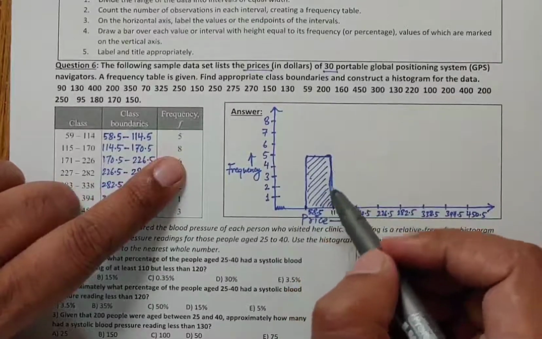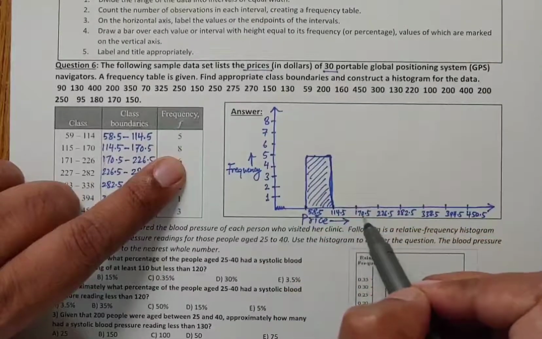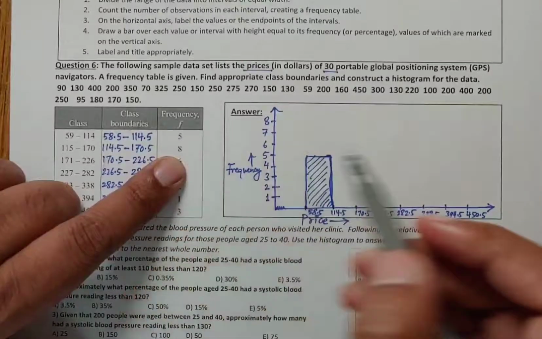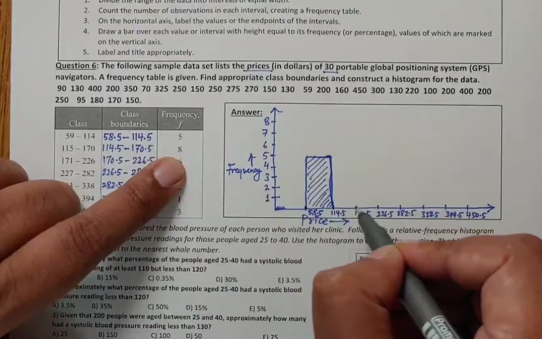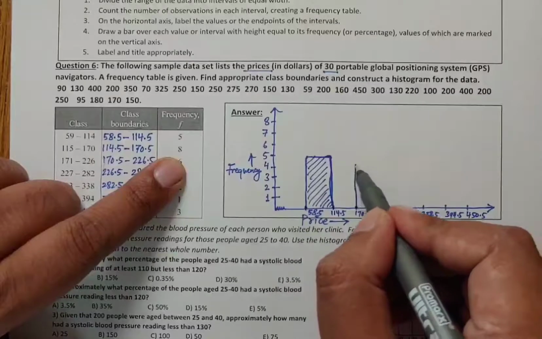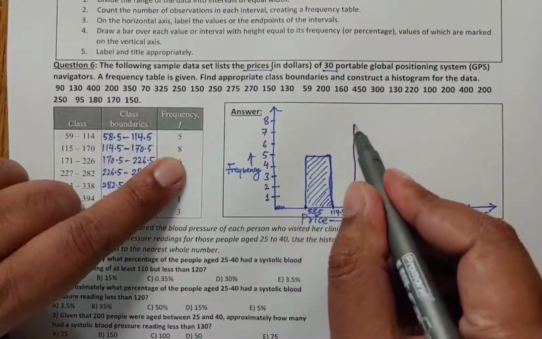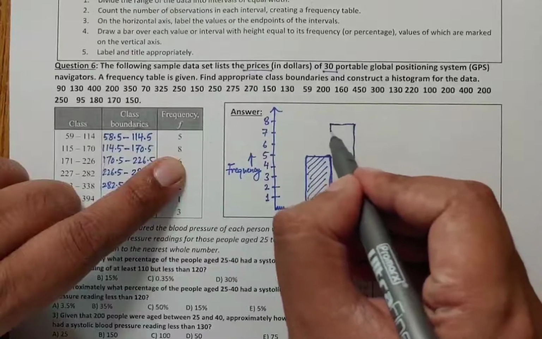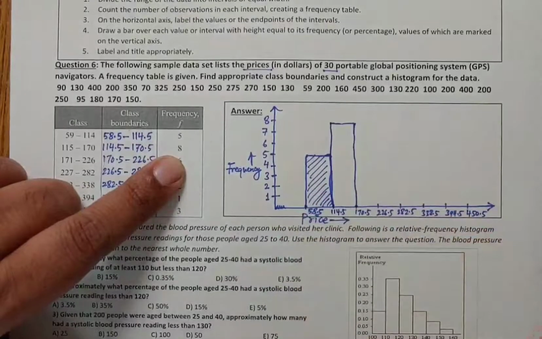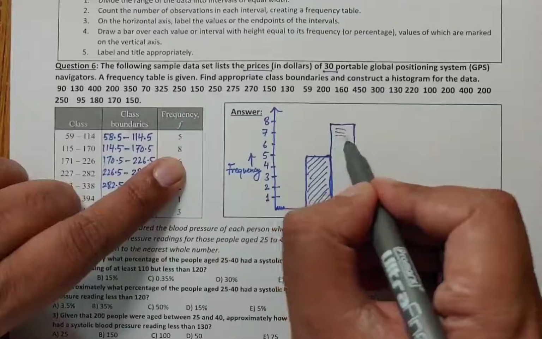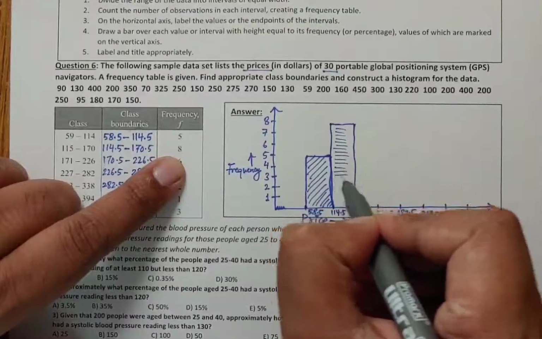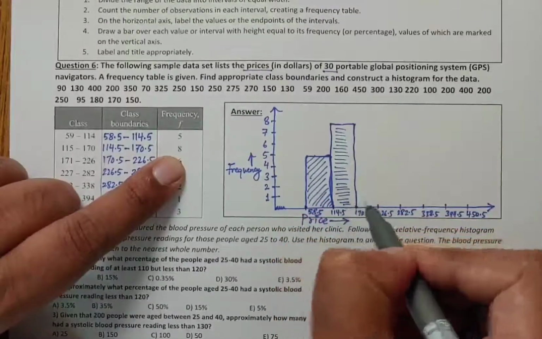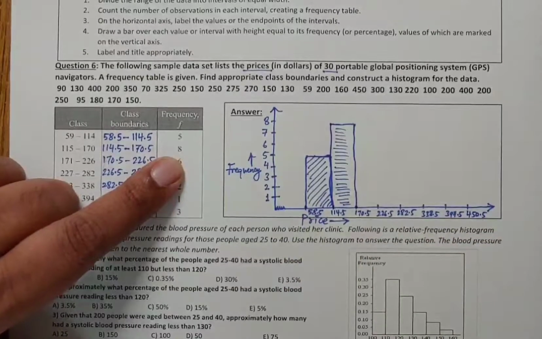Now the next bar is 114.5 to 170.5, which has 8. Okay, so this is the next bar.